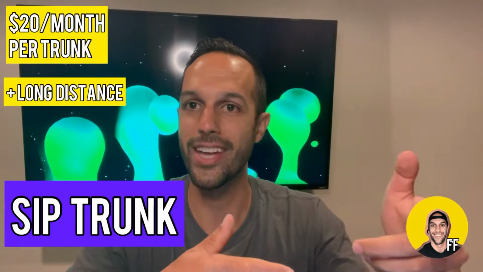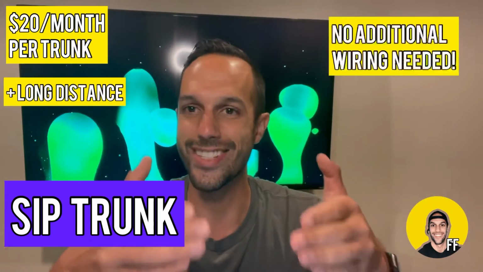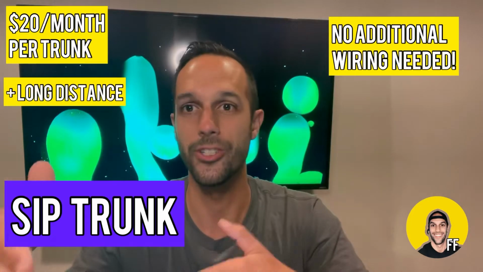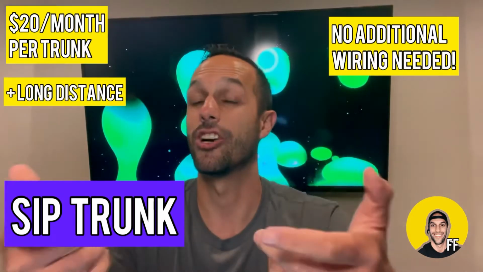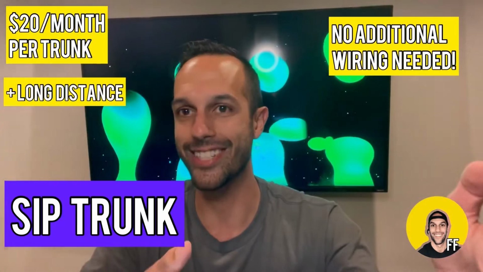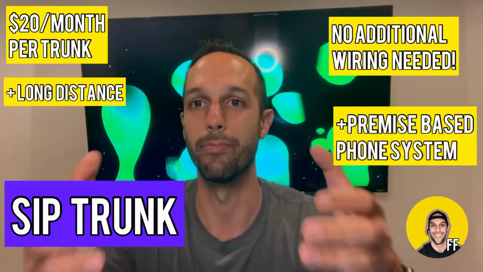Because it is data-based and comes over the internet, it can use the same exact wiring as your computers, so you might save on a lot of expenses when wiring your office. And in terms of a phone system, just like a POTS line, this is best for premise-based phone systems.